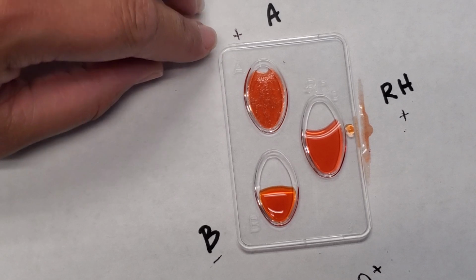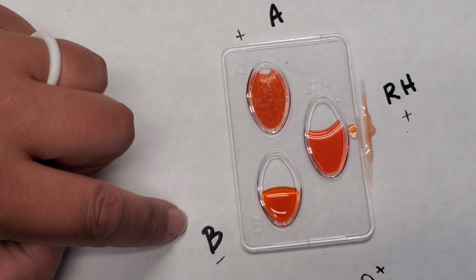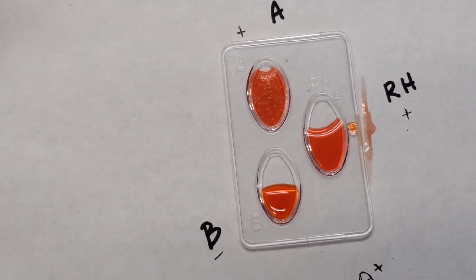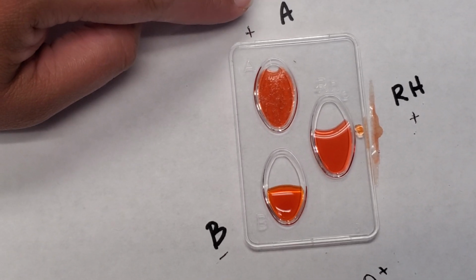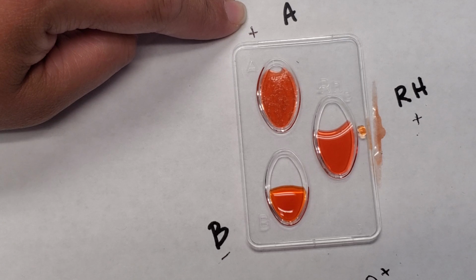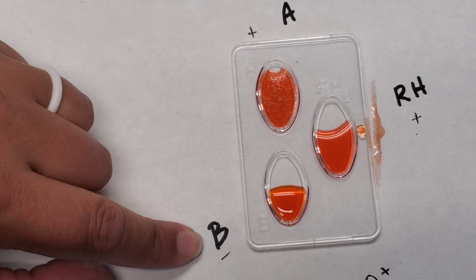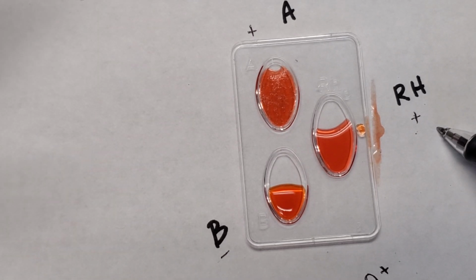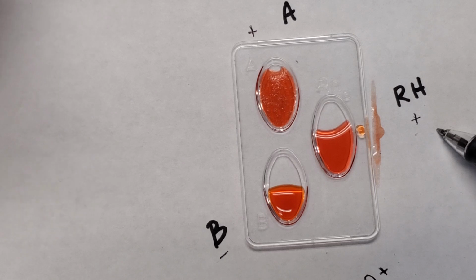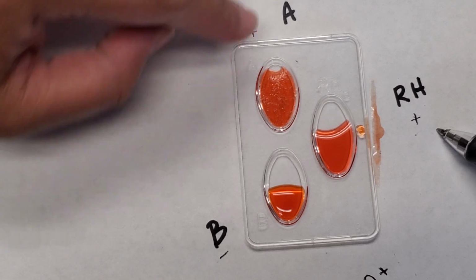So the idea here is wherever you have agglutination, that's the antigen that's present. If it's present, it means it's there. So if you have a positive result in the A well, it means that antigen A is there. If you have a positive result in the B well, that means that antigen B is present. If you have a positive result in Rh, it means that the Rh antigen is there. If you have a negative result, it means it's not there.